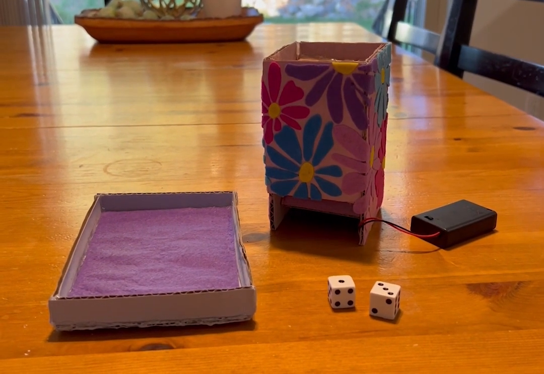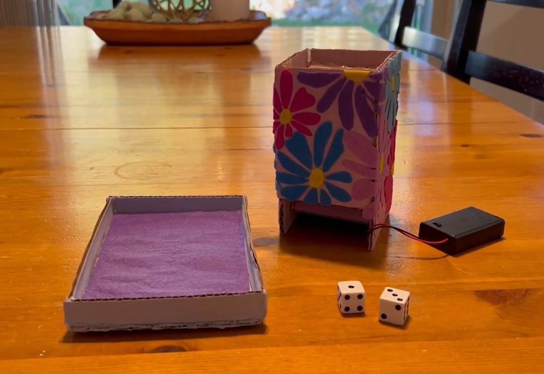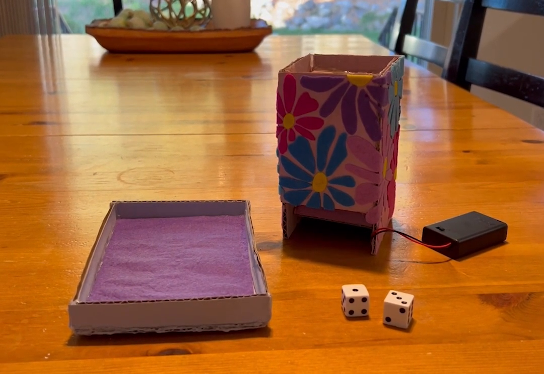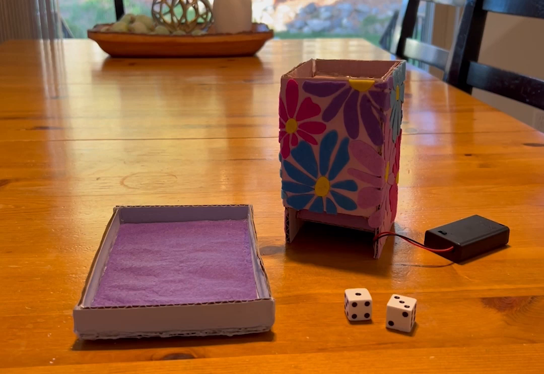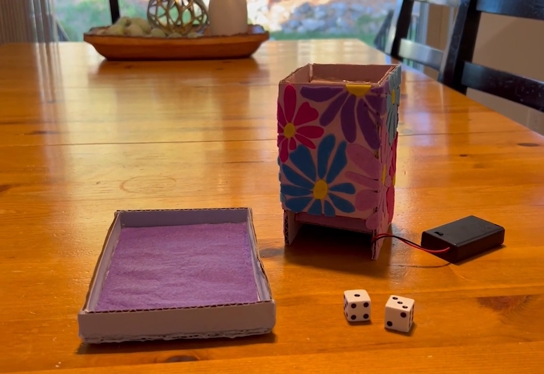Hi, my name is Olivia Merkley, and this is the project that I made. I made a dice tower for my niece Penny. She loves making up games for us as a family to play every Sunday, and so I thought it would be so fun to make a dice tower for the game that she made up. It's a dice game. She loves dice games.